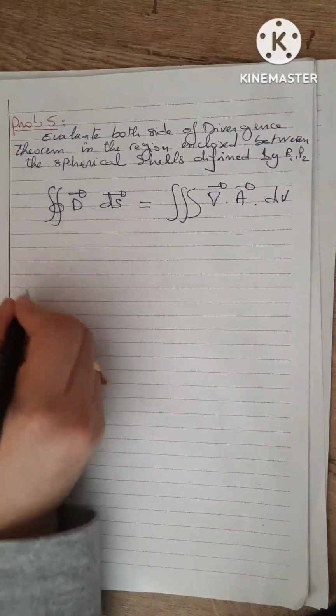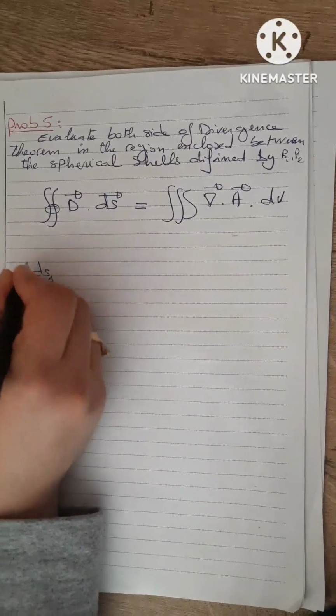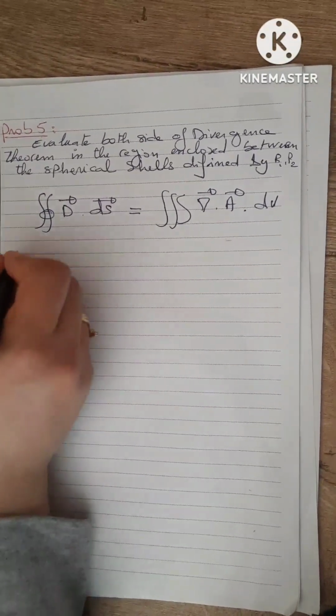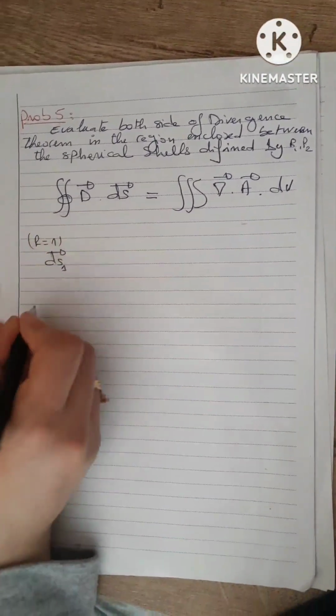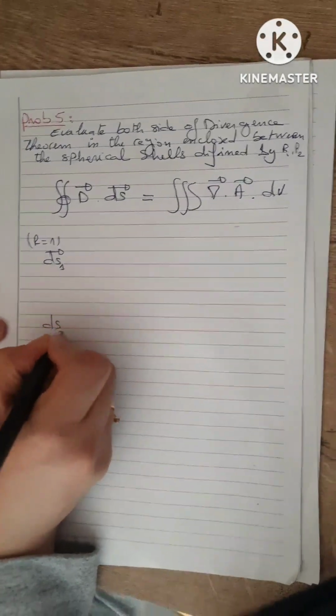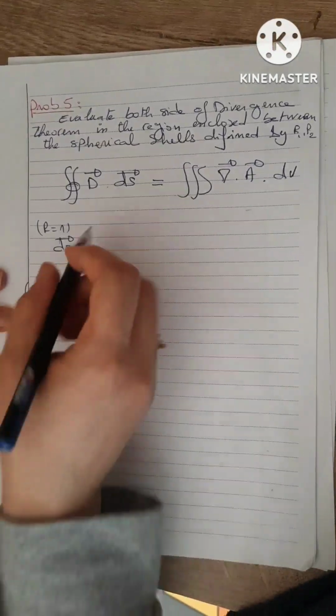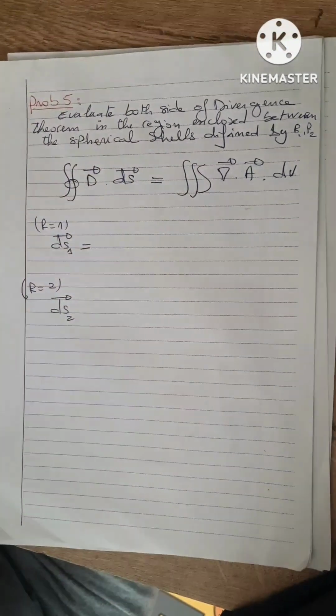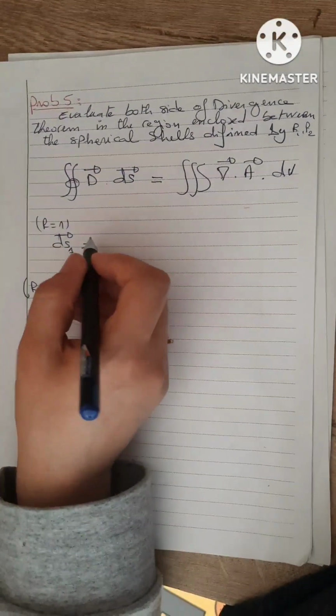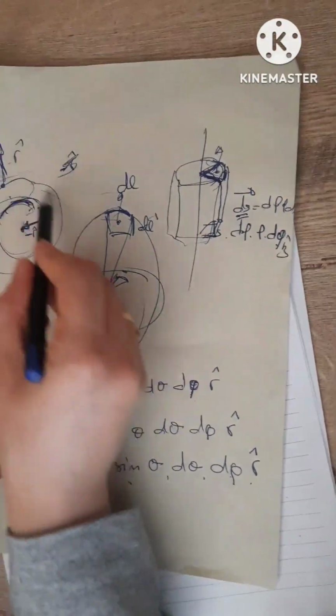Now we just have to write dS1 for r equals 1, and dS2 for r equals 2. dS1 is minus the first one, dS2 the second one.